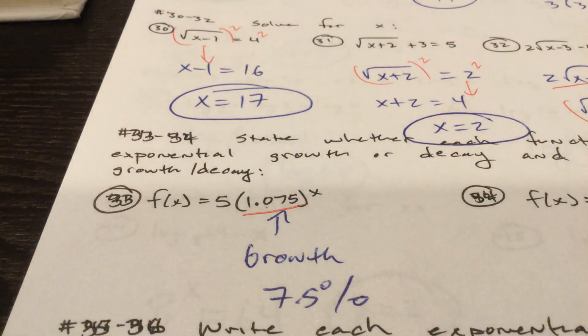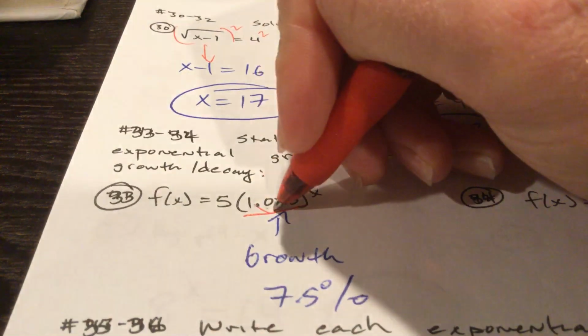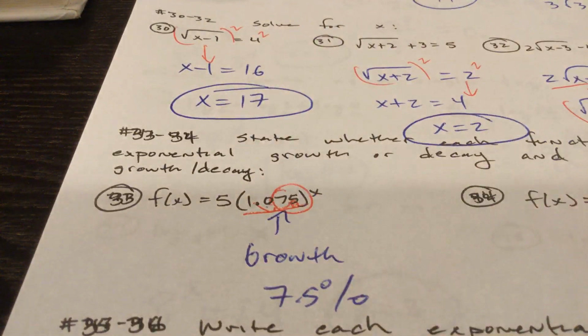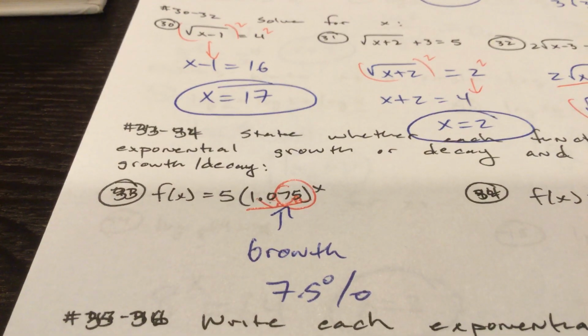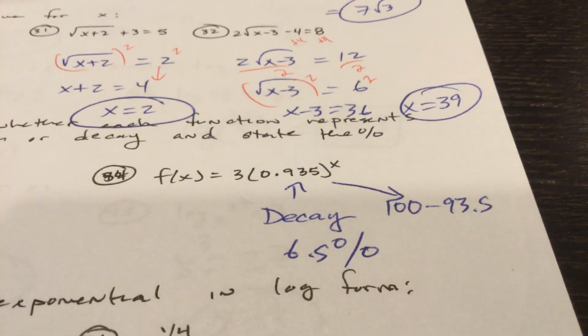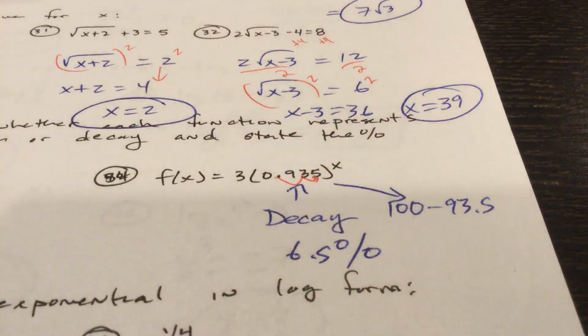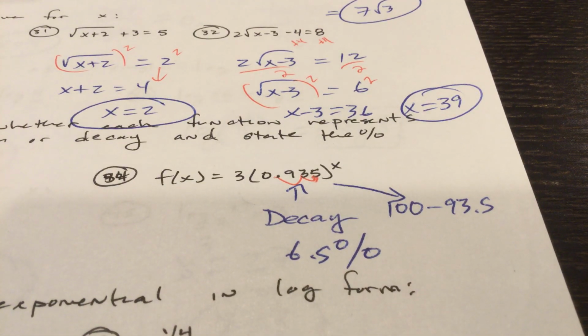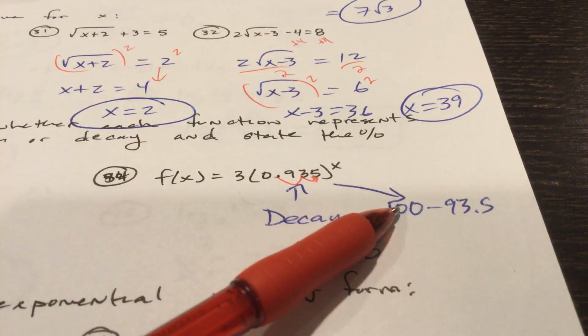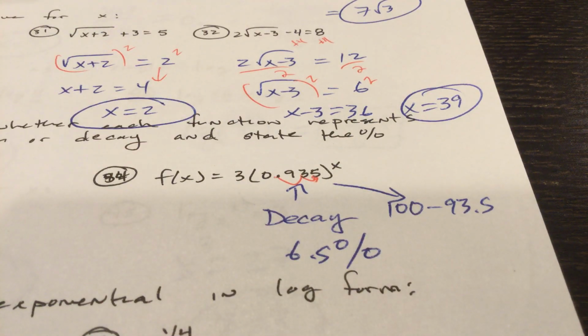That base is bigger than 1, so it's growth. Move the decimal over twice, 7.5% growth. If the base is less than 1, like it is on 34, it's decay. You move it over, 93.5. If you got a 93.5 on a test, that means you probably lost 6.5%. You subtract 93.5 from 100, 6.5% decay.